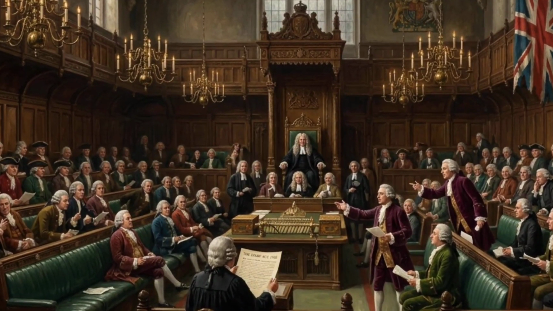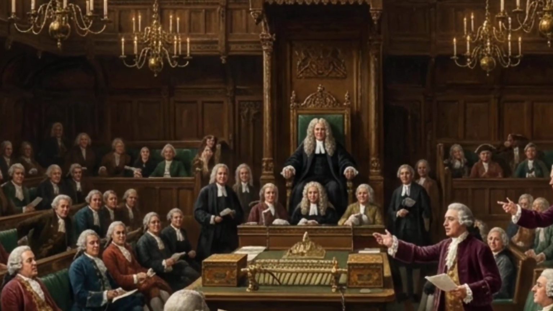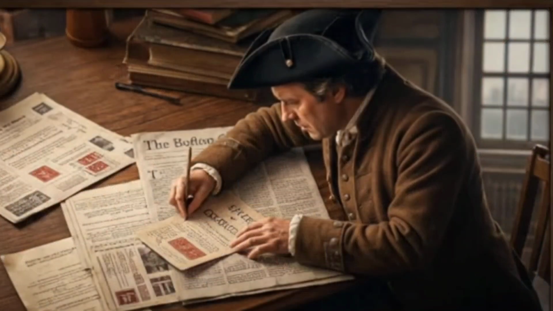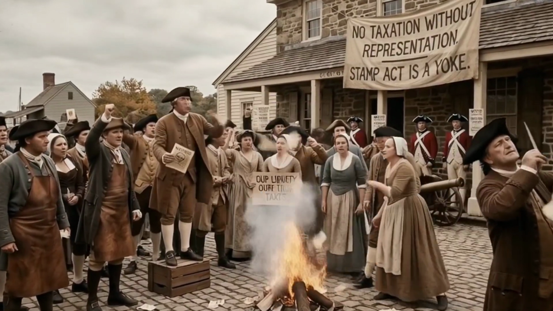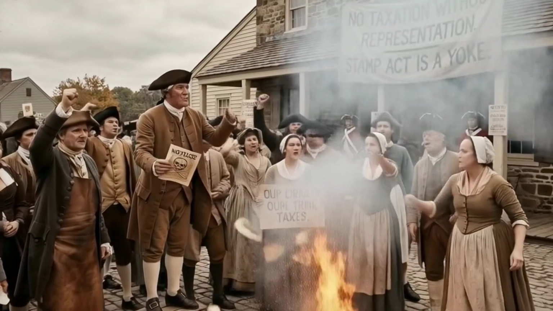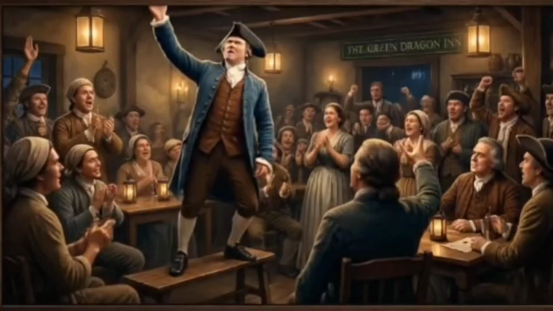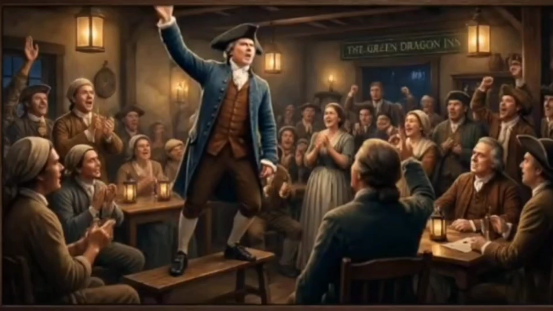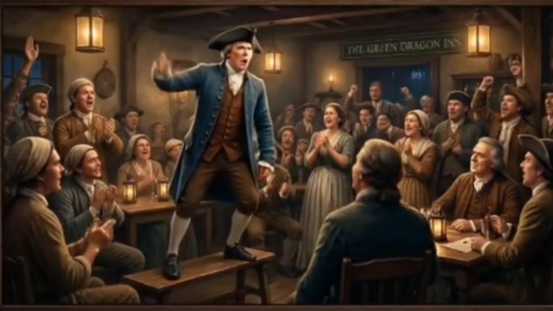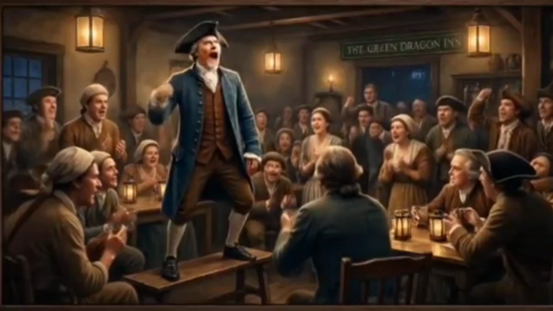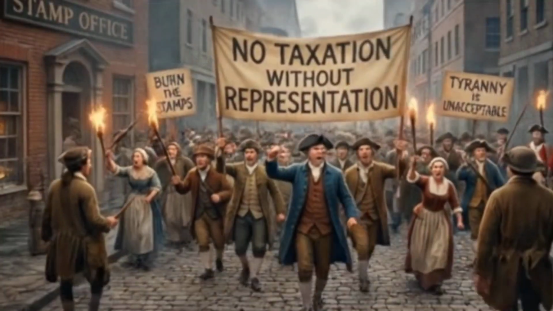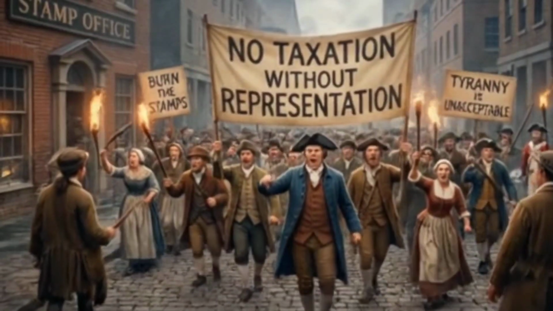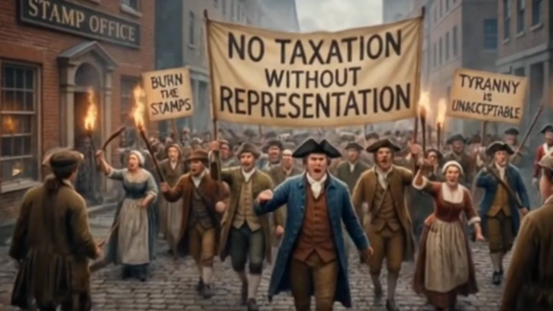In 1765, the British Parliament introduced the Stamp Act, which required colonists to pay taxes on printed materials such as newspapers, legal documents, and pamphlets. The colonies reacted with anger and organized protests across cities and towns. Influential voices such as Samuel Adams and Patrick Henry spoke strongly against the tax, arguing that the colonies should not be taxed by a government in which they had no representation. The powerful slogan, "No taxation without representation," soon became the rallying cry of colonial resistance.